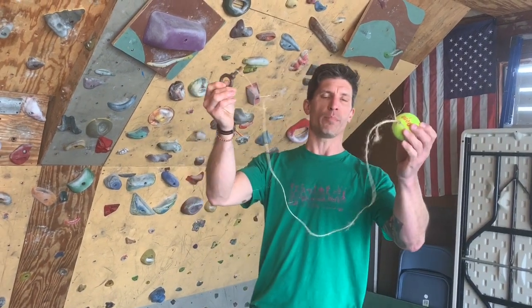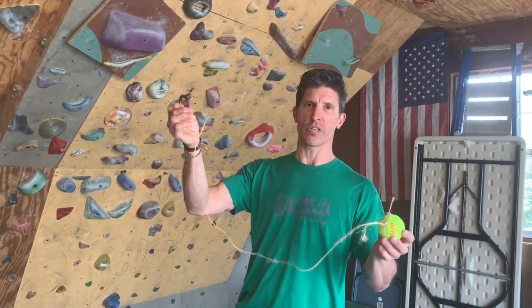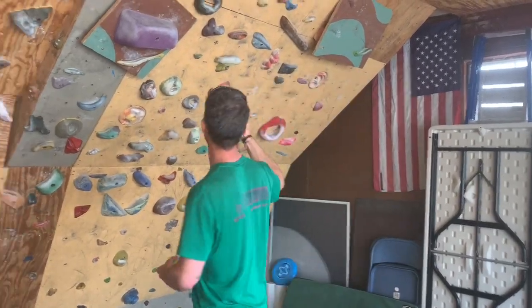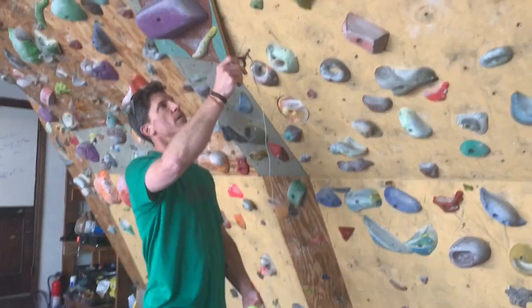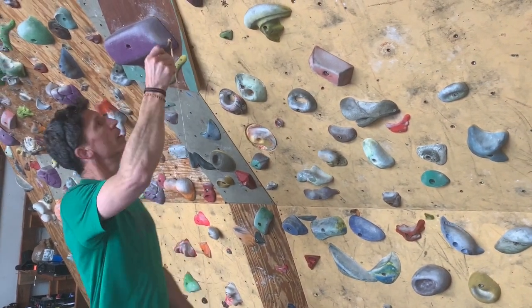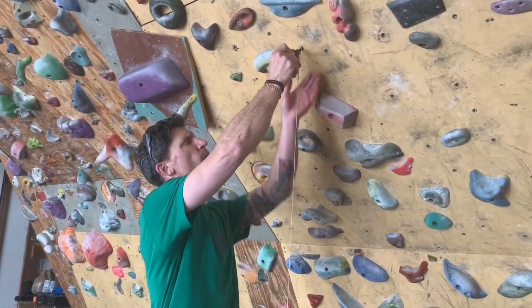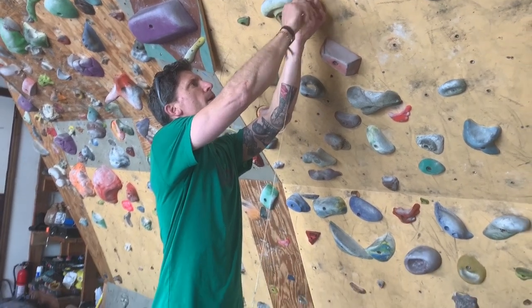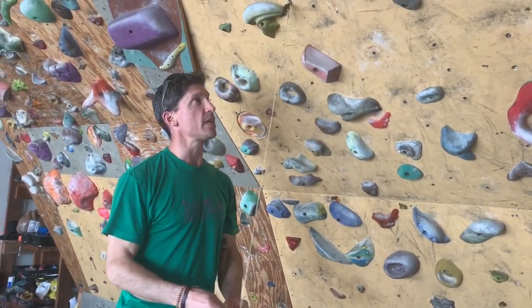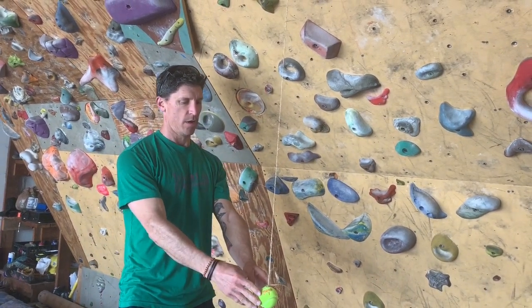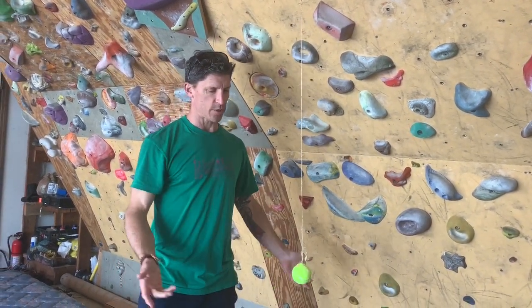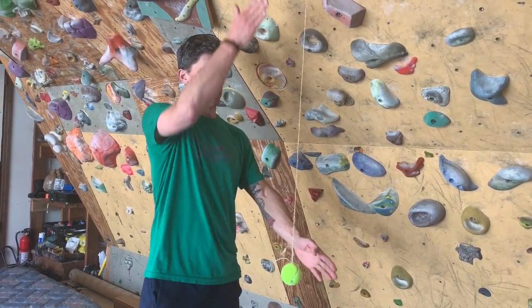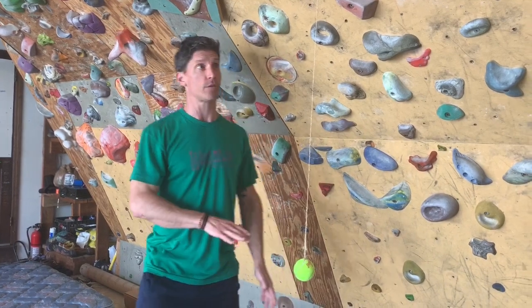I have a string with the ball. Construction workers would call this a plumb bob. And I'm going to screw this with the string into my wall. All right, so let's find a good spot here. Here we go. All right. Now what you'll see is the ball is going to hang down. Eventually it'll stop swinging around. I'm going to try to help it out a little bit. And then that in theory is aligned straight up and down, kind of perpendicular to the ground.